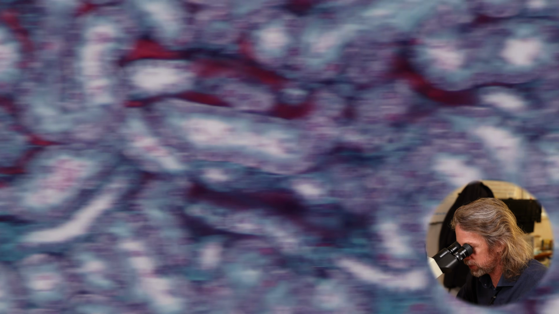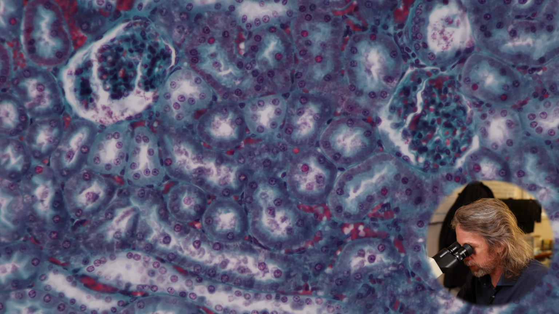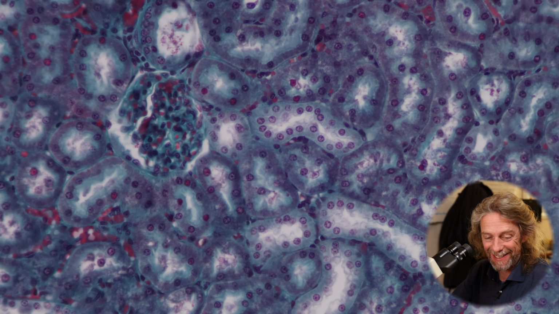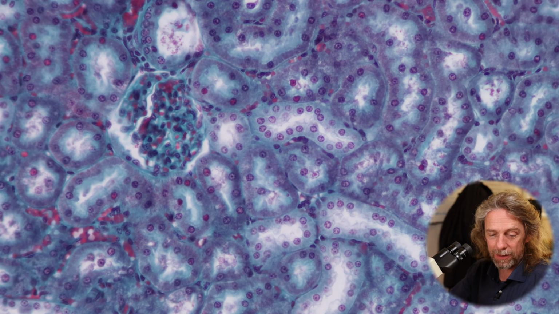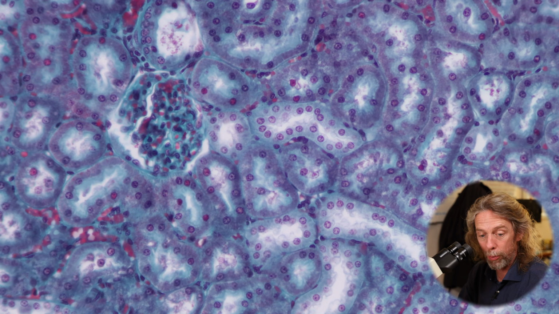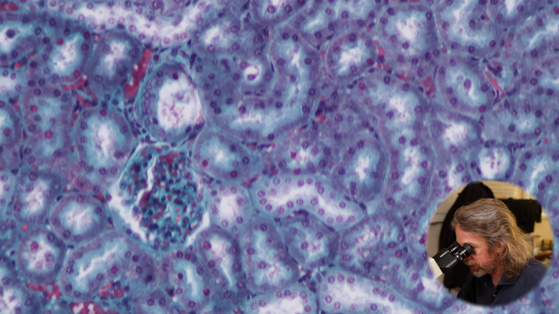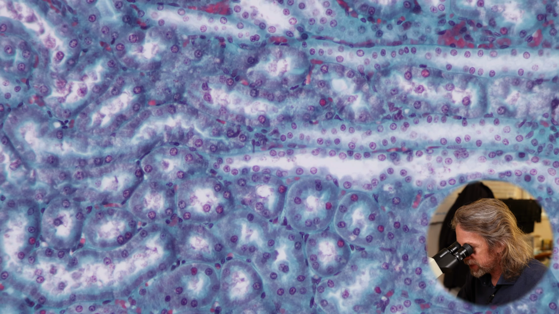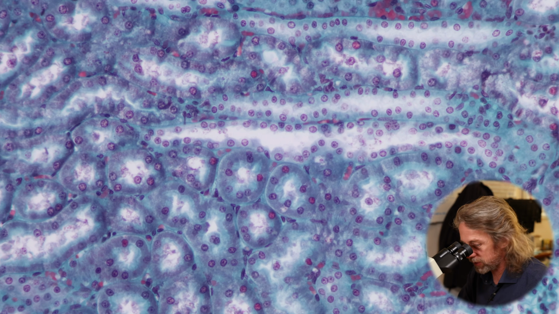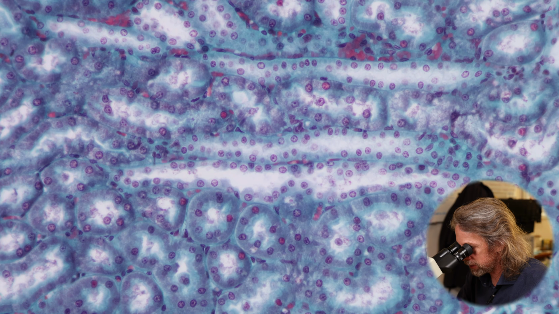We get the distal convoluted tubule, and it comes back up to the glomerulus, presses up against it to regulate the flow of blood through the renal corpuscle, thus affecting the filtration rate of the nephron, and then it goes off and finds a collecting duct up here, which might be some of these tubes here.